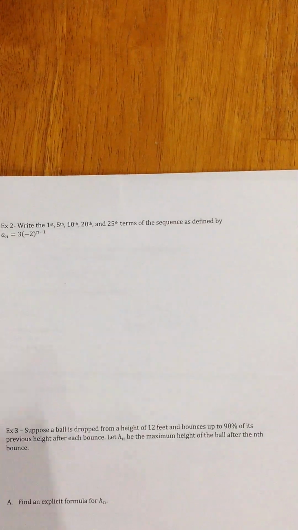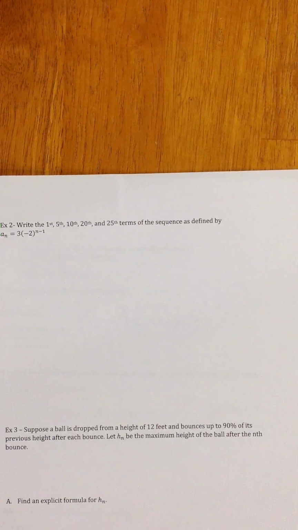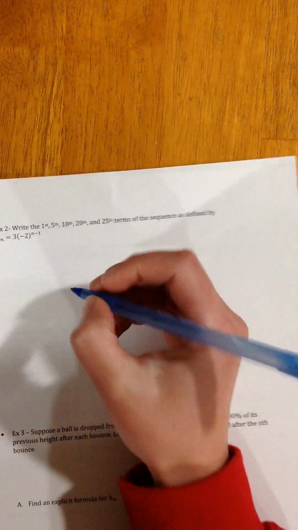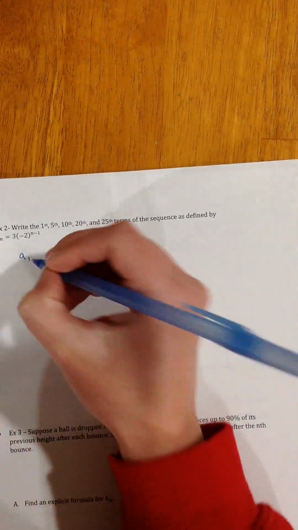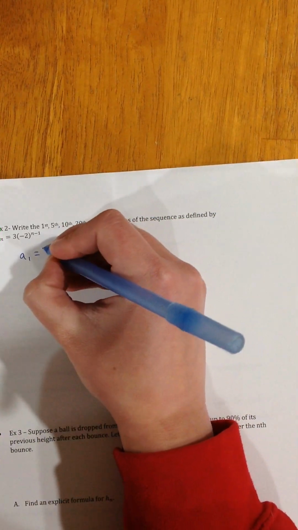Okay, so our second example here wants us to write the first, 5th, 10th, 20th, and 25th terms of the sequence defined by a sub n is equal to 3 times negative 2 to the power of n minus 1. Okay, so for our first term here, it would be like a sub 1 if we were putting it into this form. And then this one, you don't really have to do this, but I'll show you anyways.